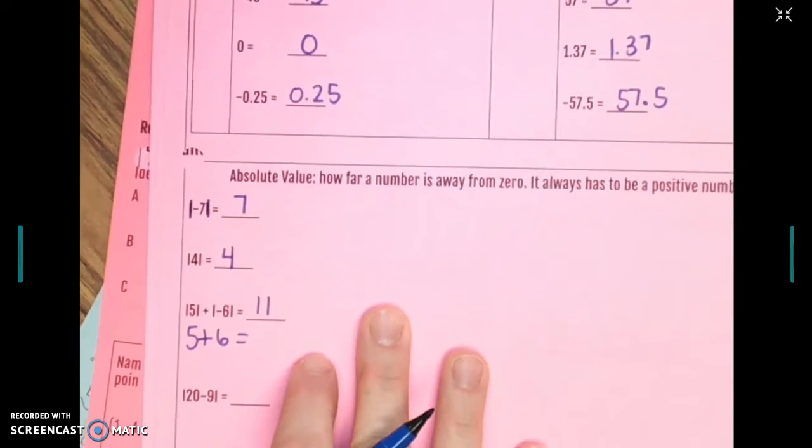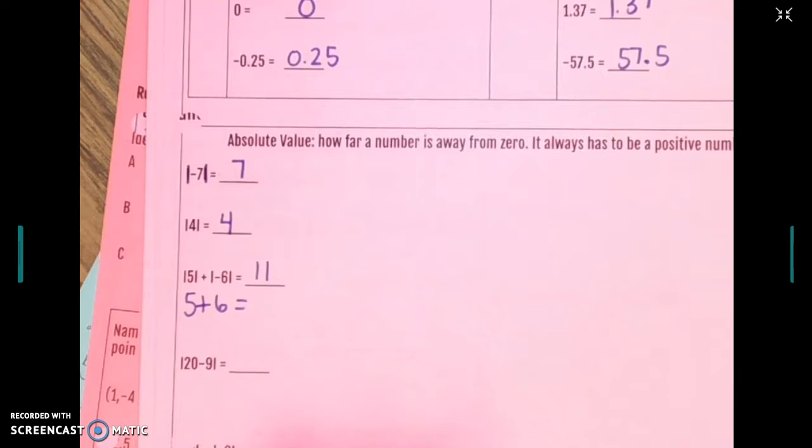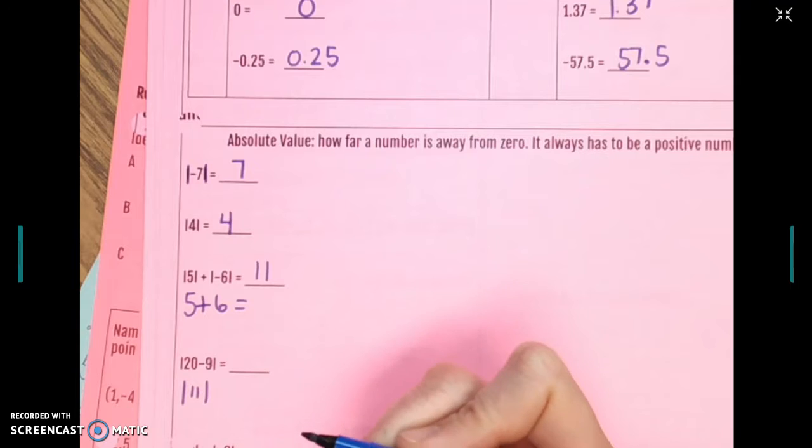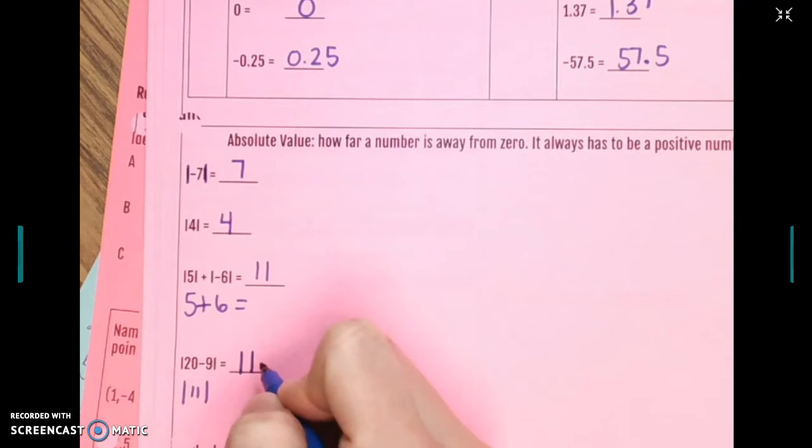Down on this one, I want to know what is the absolute value of 20 minus 9. So first I'm going to do 20 minus 9. And when I do 20 minus 9, I get 11. So the absolute value of 11. Yeah, 11 is 11 spots away from 0.